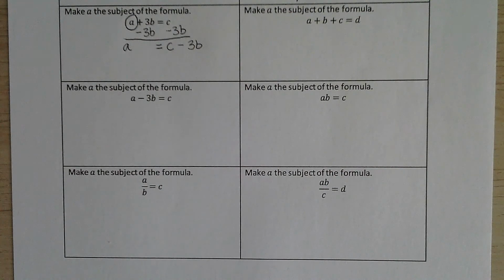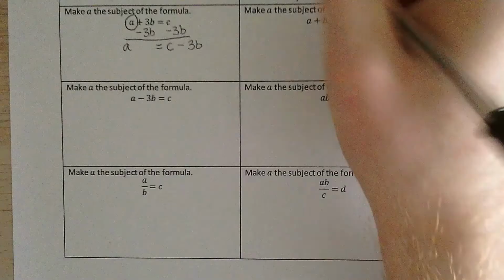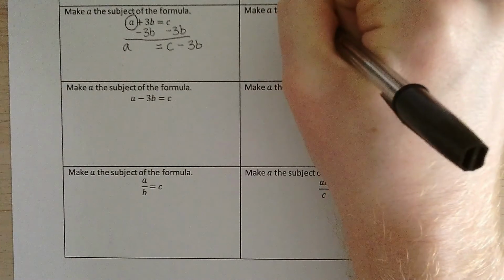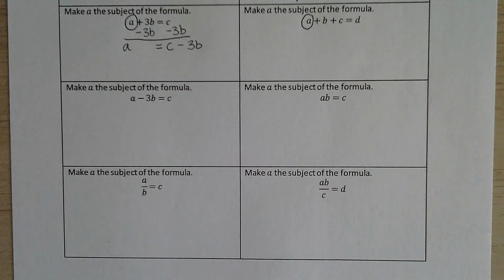We look at the next question, which is make a the subject of the formula, where a plus b plus c equals d. Here, we need to isolate the variable. Again, we want to get a by itself on one side of the formula. To do this, I need to get rid of the plus b and I need to get rid of the plus c. We'll do this step by step.